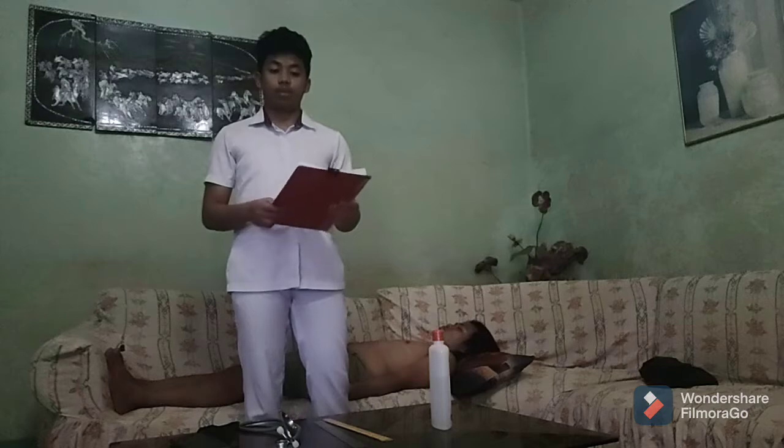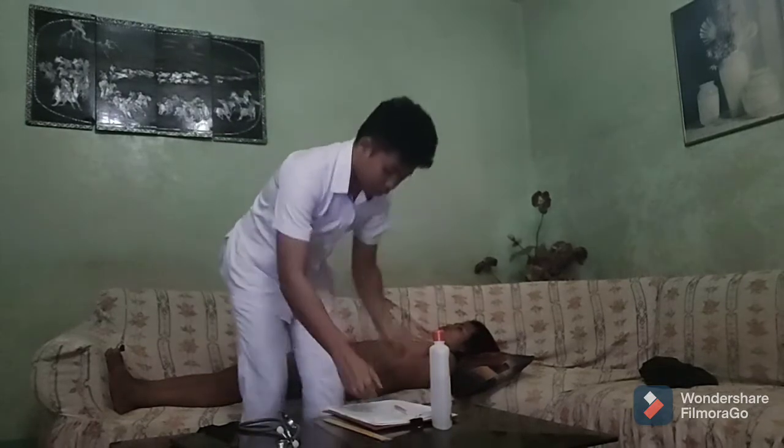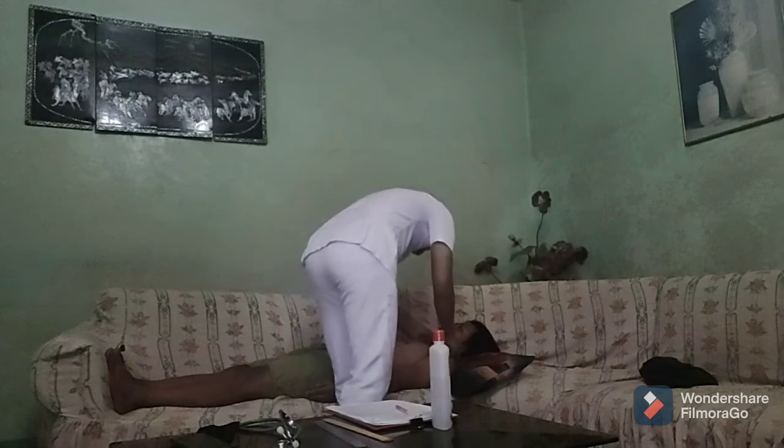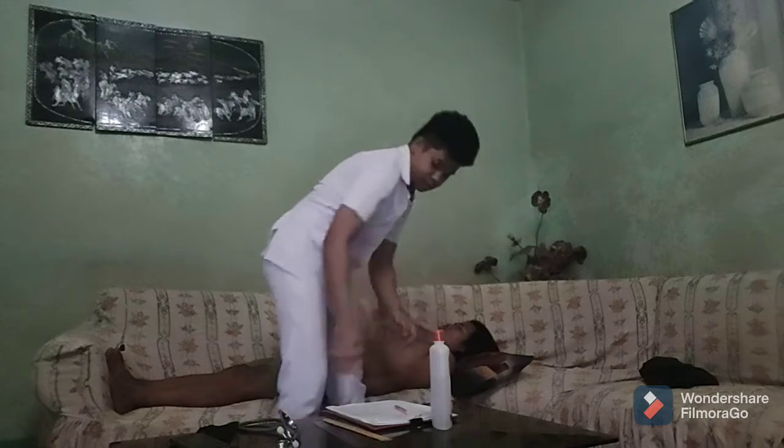Then, lightly palpate each carotid separately with caution and note for rate, rhythm, amplitude, contour, symmetry, elasticity, and thrills. Palpation is also useful in detecting abnormal pulsations or movements such as thrill, lift, and thrust. So, sir, I am going to palpate here, sir. Yes, sir.